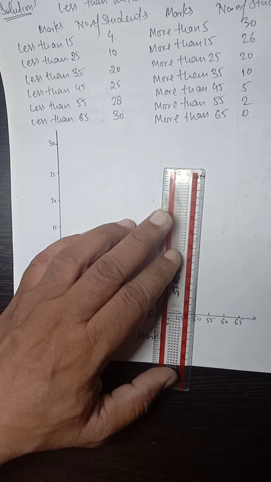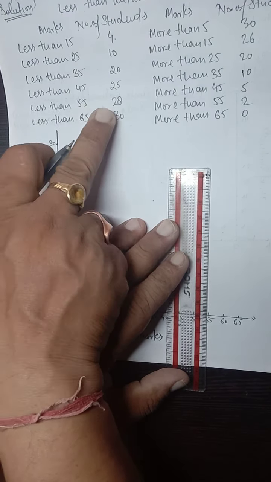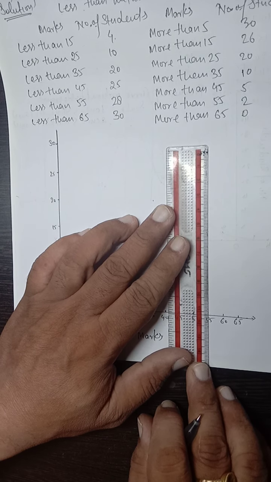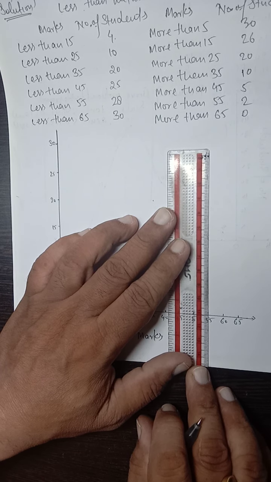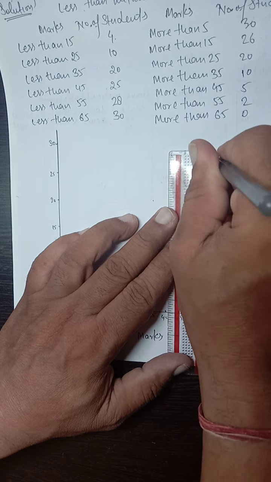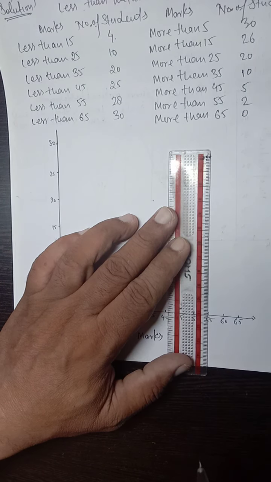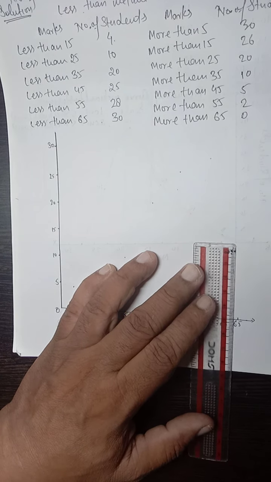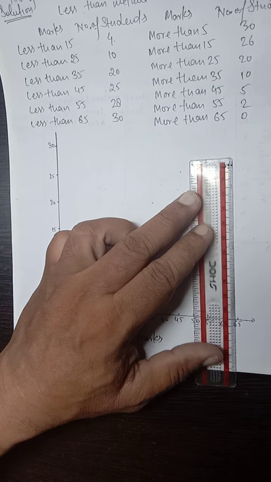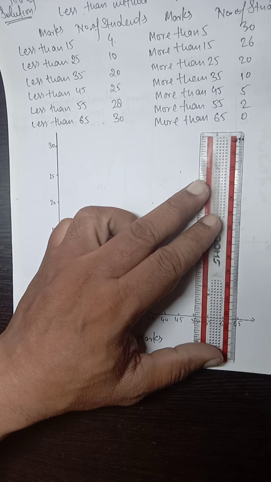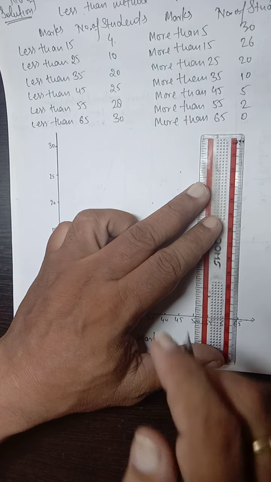So now next is 28. Less than 55 is 28. We have put here 28. So this is the number. And last is less than 65. That is 30. 65 is 30. Highest number, and that is of a 12 centimeter scale.